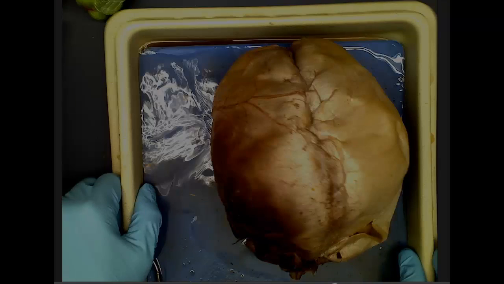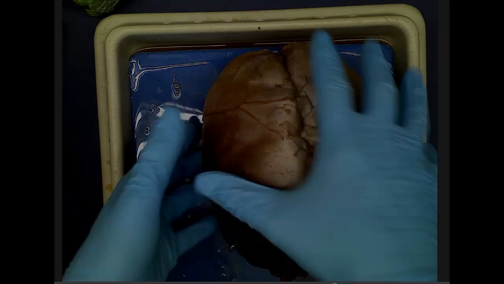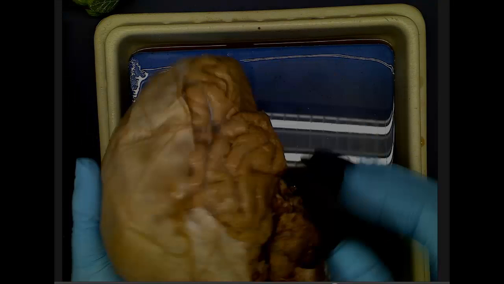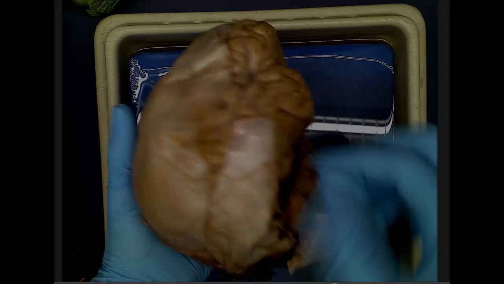Going back to our human specimen, here's the dura mater. I'm going to lift the brain. And I can see this dura mater, although I cut this here on accident.